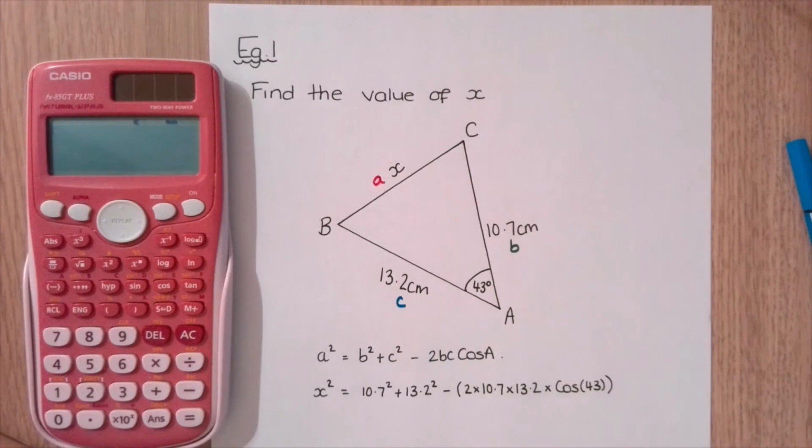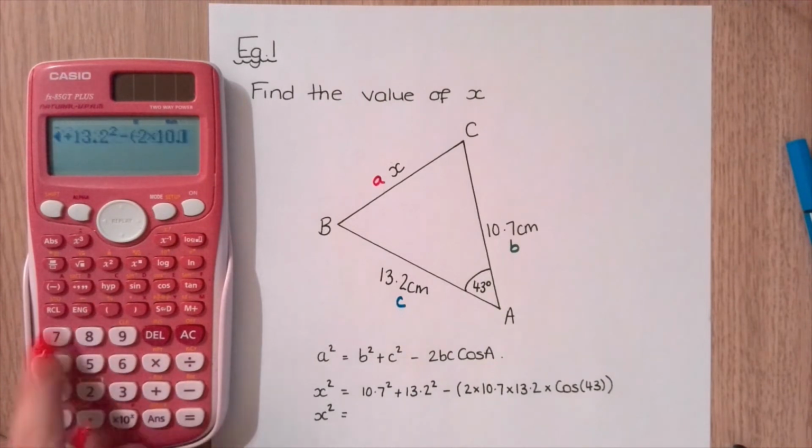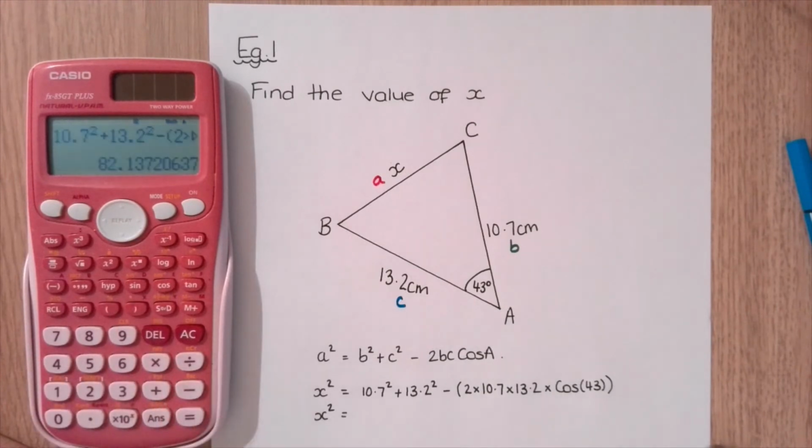Type that into my calculator. I get the result of 82.137206.37. Now this gives me x squared.